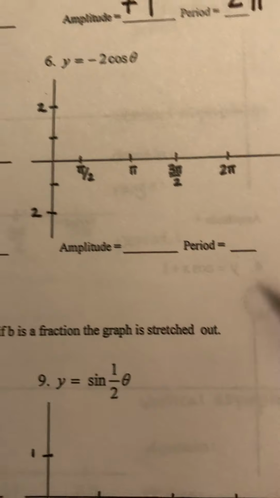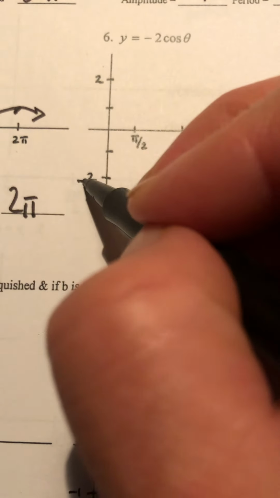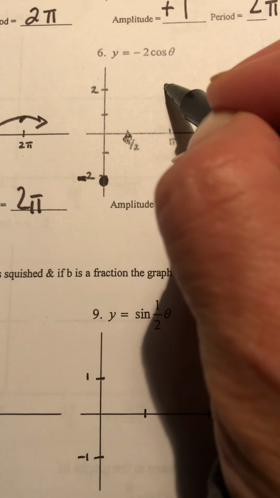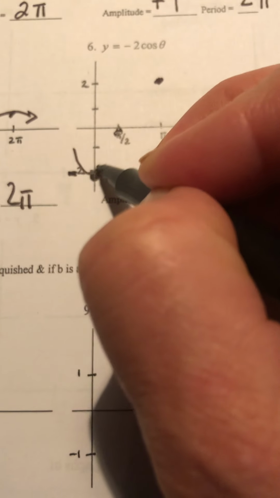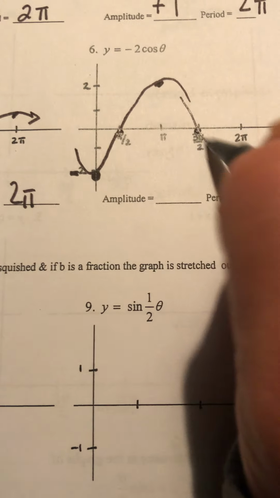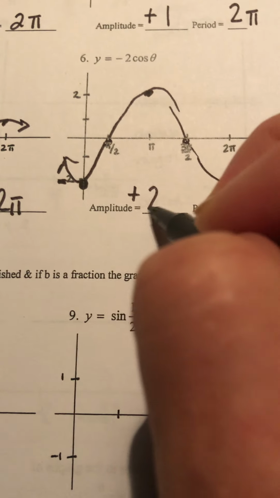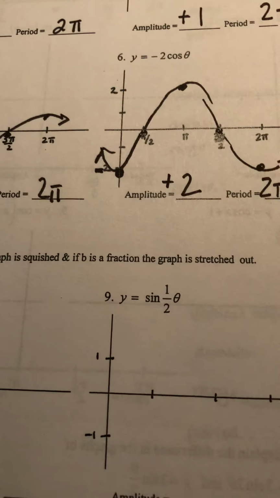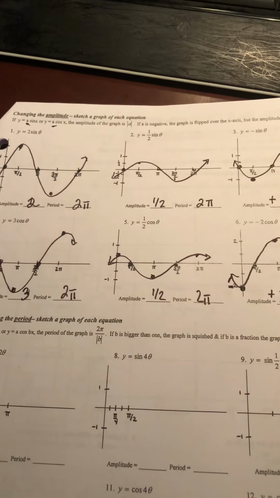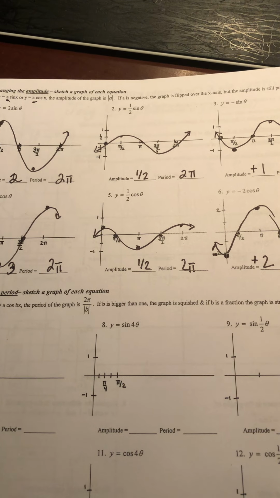And then the last one, when it's reflected, now this one's multiplied by a -2, so it's going to be reflected and like twice as tall, but reflected. And notice I add that little tail to show that it keeps on going. So this, even though it's reflected, has an amplitude of +2, period of 2 pi. And you can confirm all of those on your calculator. So that's changing the amplitude of either the sine or the cosine wave.